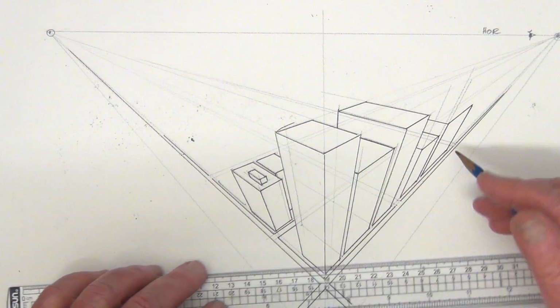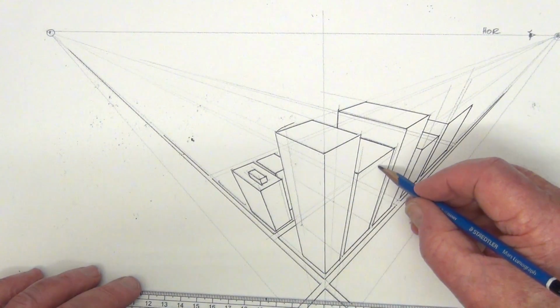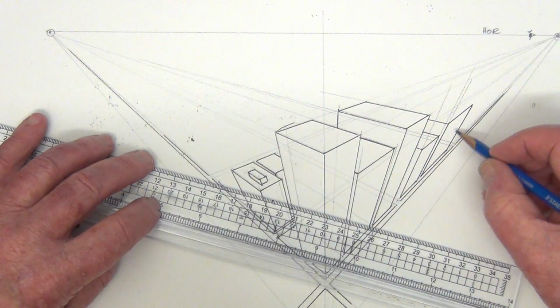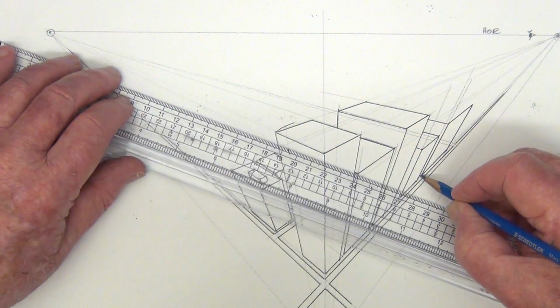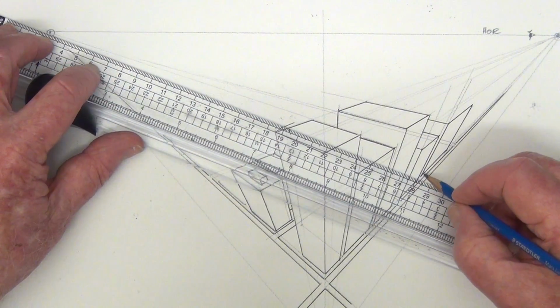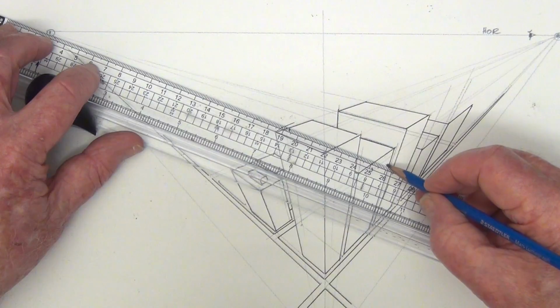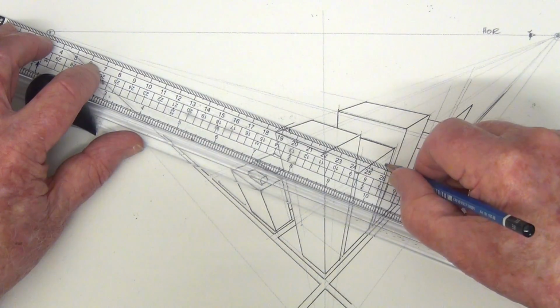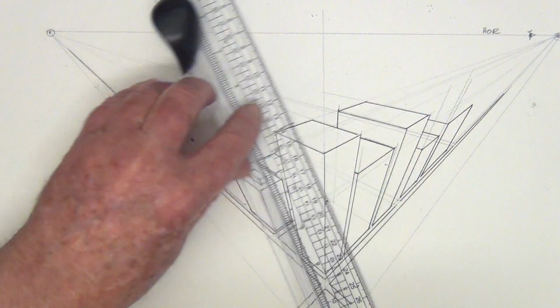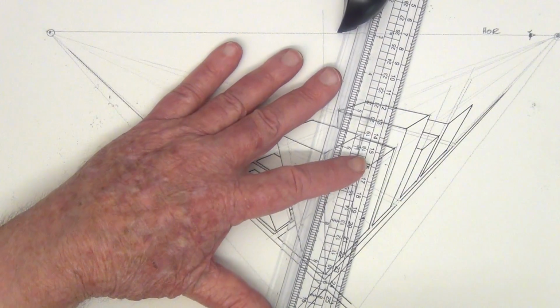Let's check where the road goes again, where the pavement. That road goes across here. Take that one. That corner. Can't go any further than that point there. So let's take that one up.